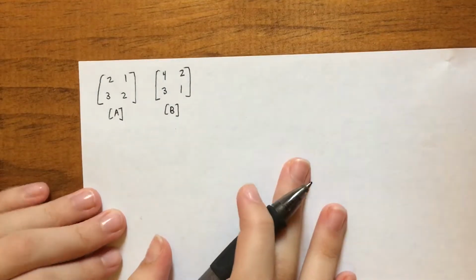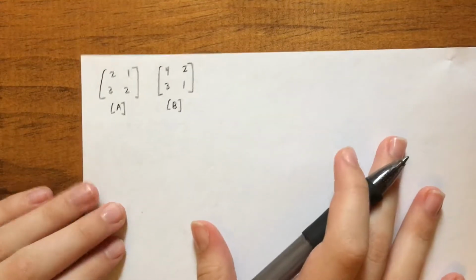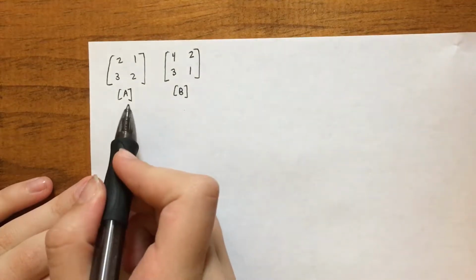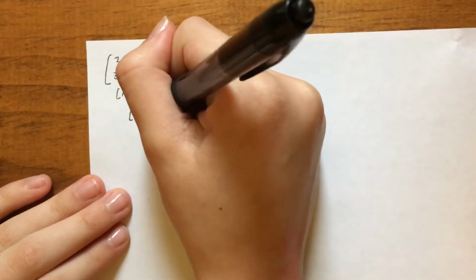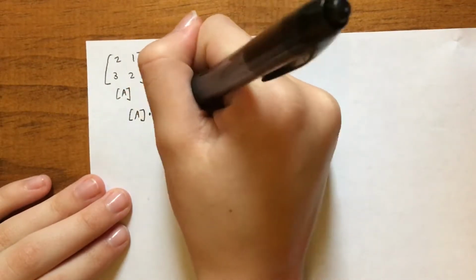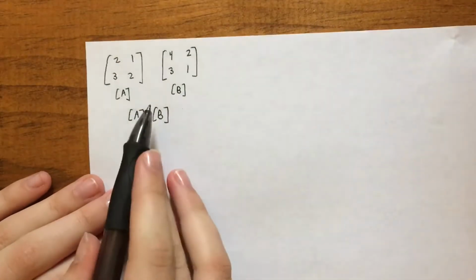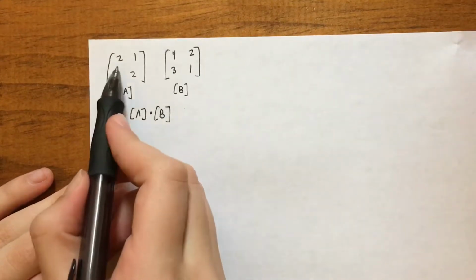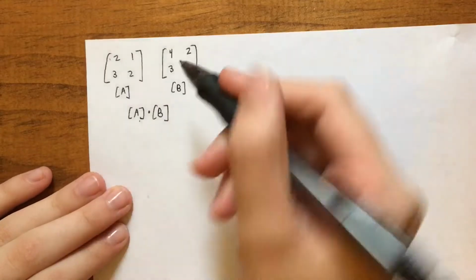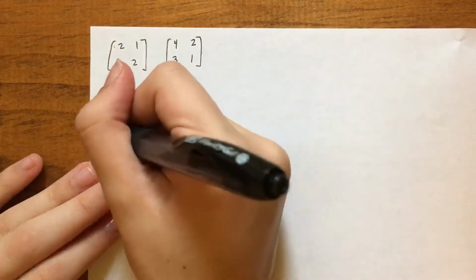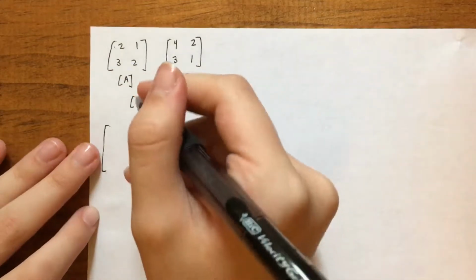Okay, I will be teaching how to multiply matrices. So in this problem, we're going to multiply A times B. The rule about multiplying matrices is that you multiply the first row by the first column. So to set up the first one, it would look like this.